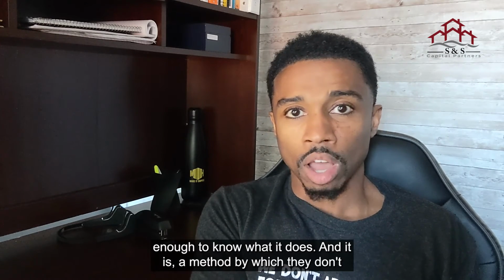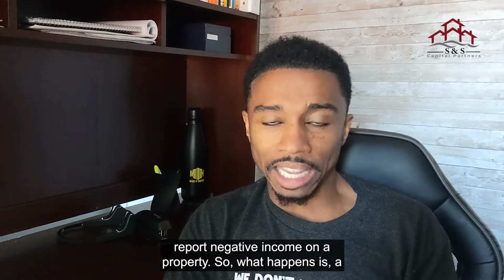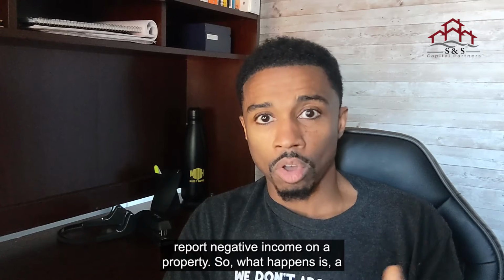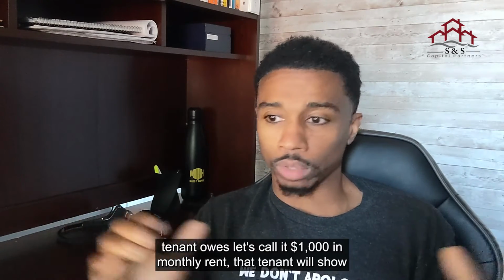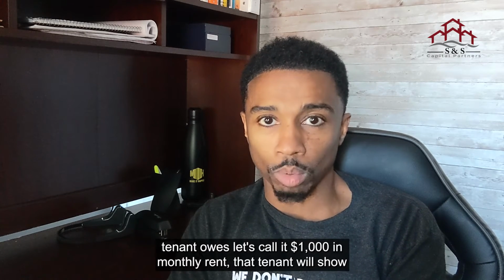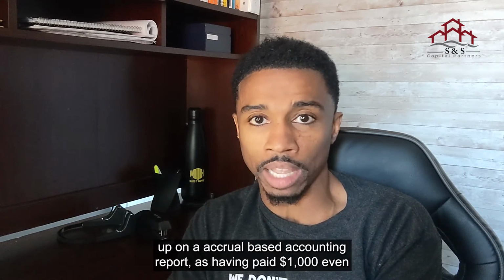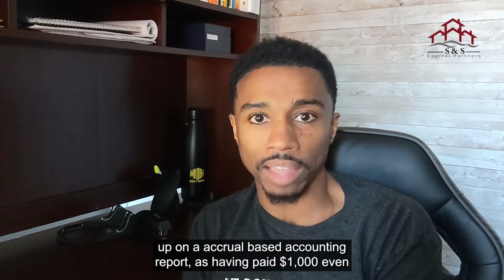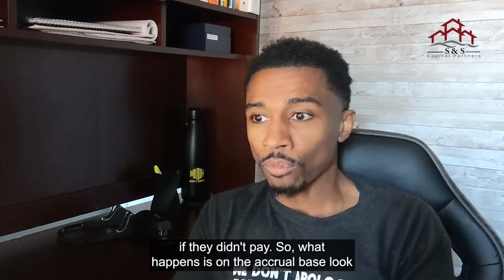It is a method by which they don't report negative income on a property. So a tenant owes, let's say, $1,000 in monthly rent, and that tenant will show up on an accrual-based accounting report as having paid $1,000, even if they didn't pay.